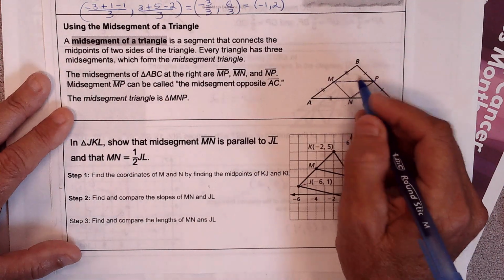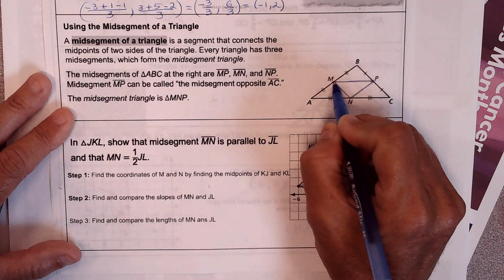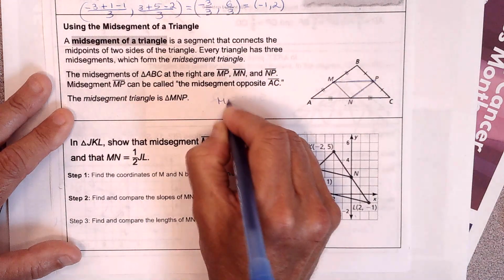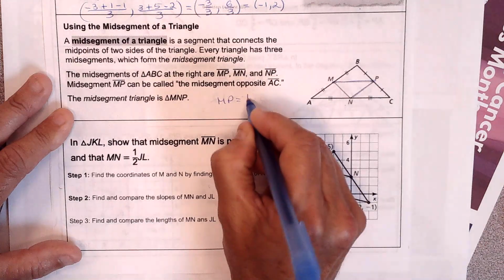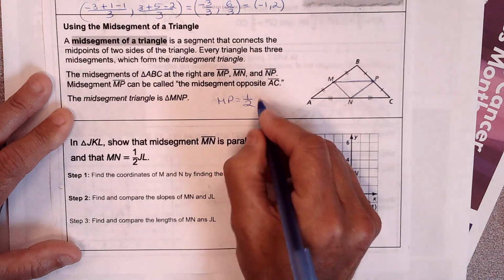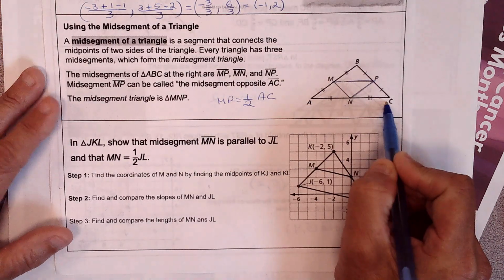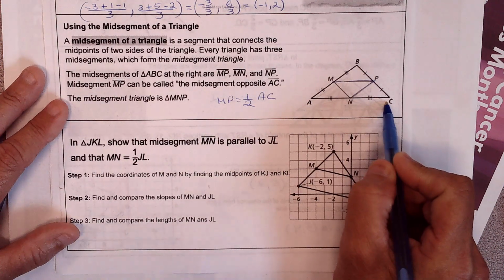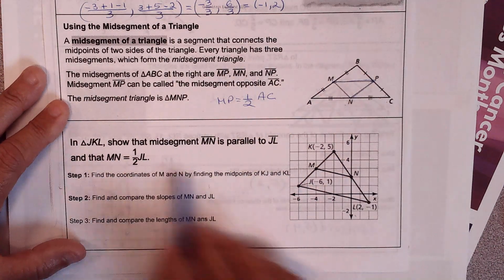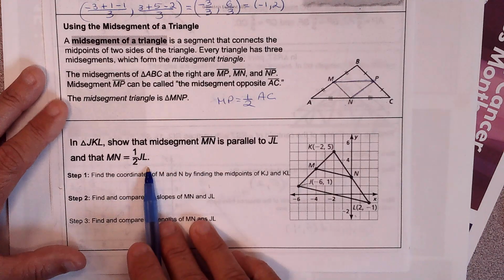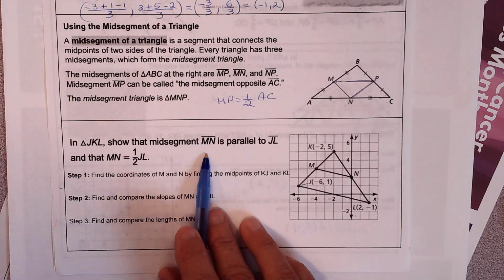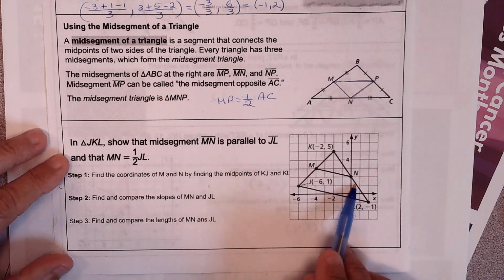Also, the other thing that you need to know here is that MP is equal to half of AC. Okay, so the mid-segment is half of the base, the side that they are parallel to. All right, so here we are being asked to show that this is the mid-segment, MN.